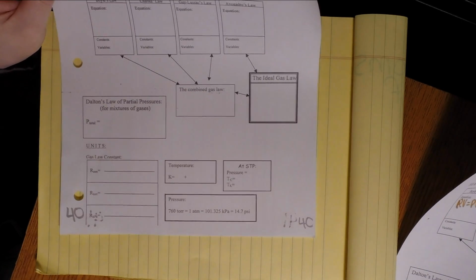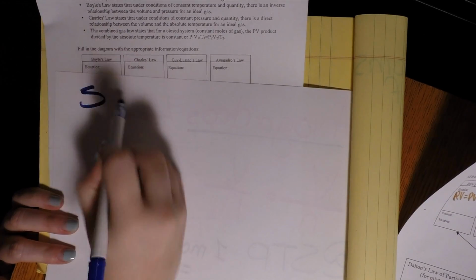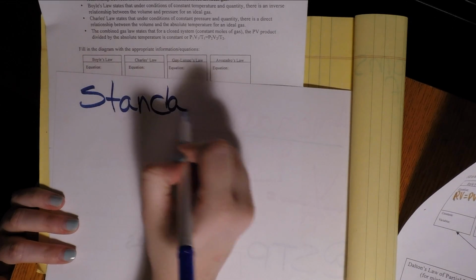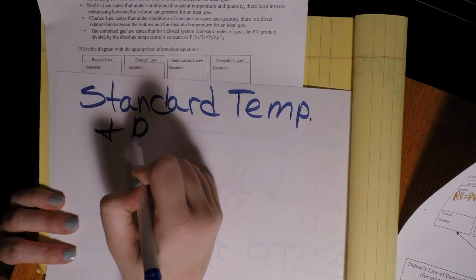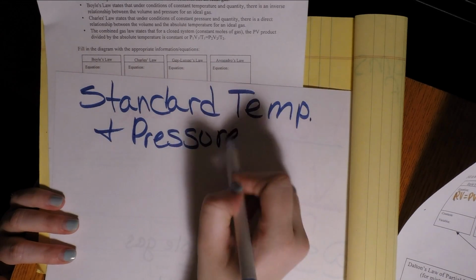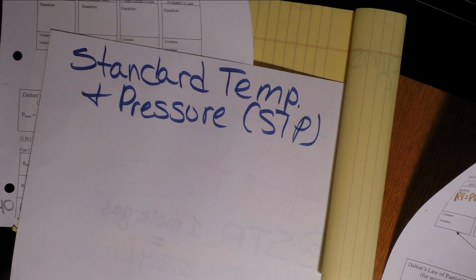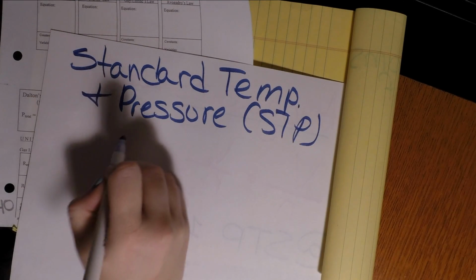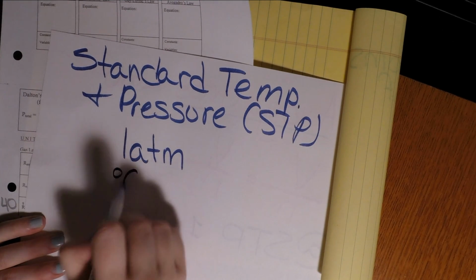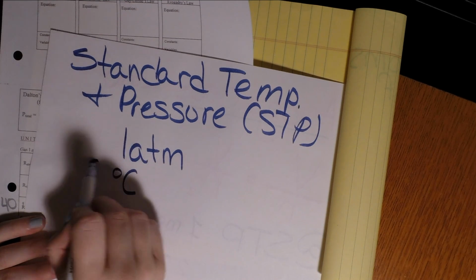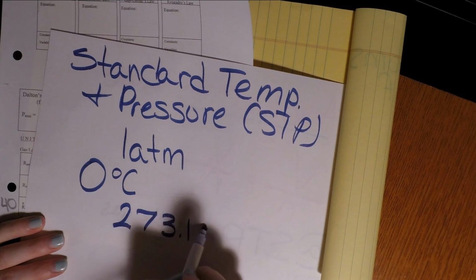Now we need to talk about standard temperature and pressure. So, standard temperature and pressure, also known as STP, are 1 atm, in degrees Celsius it's going to be 0, and in Kelvin, it will be 273.15.